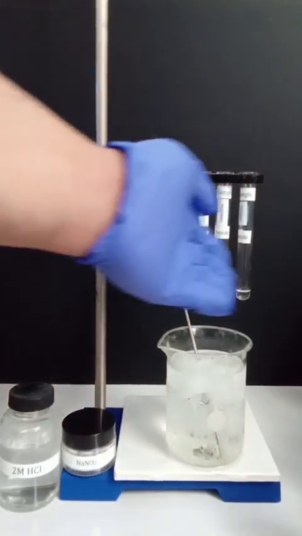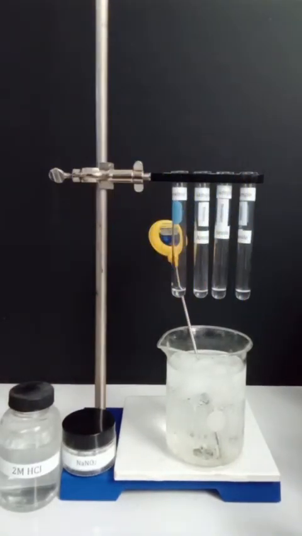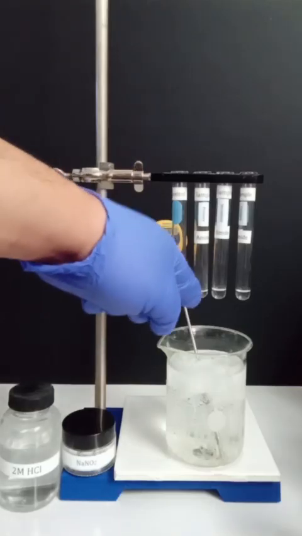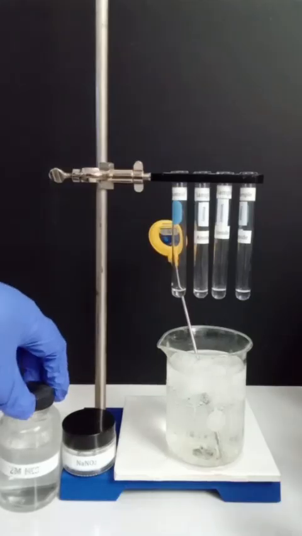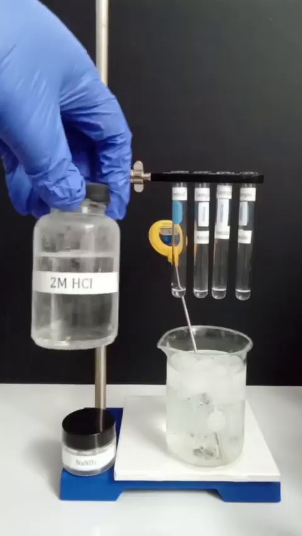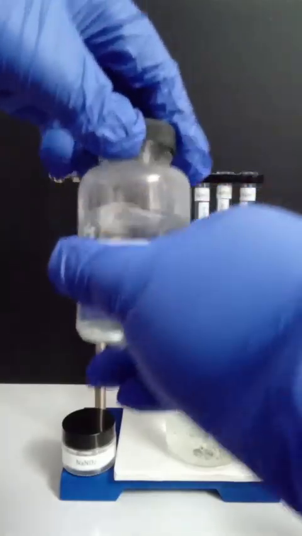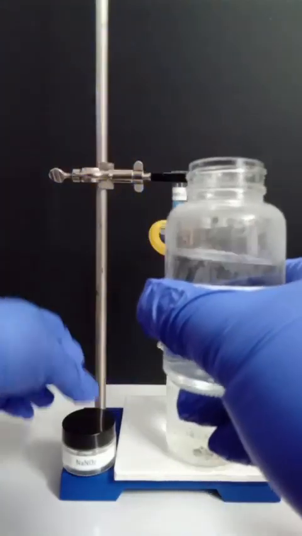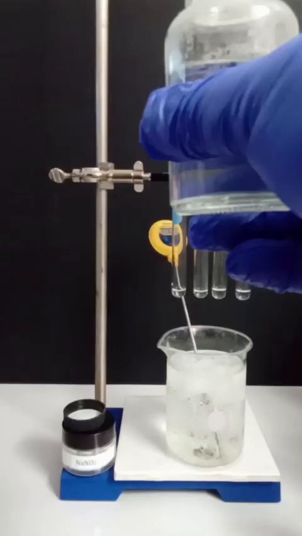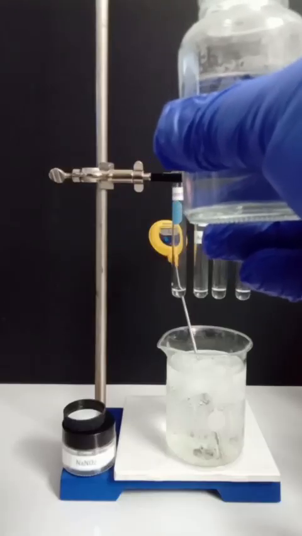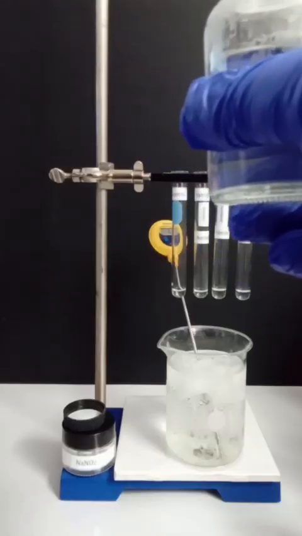Here are the test tubes that will be used for this nitrous acid test. Each test tube contains 3 drops of sample, ranging from DI water as the control to unknown primary, secondary, and tertiary amides. Now, 2 milliliters of 2 molar hydrochloric acid is added to each test tube.